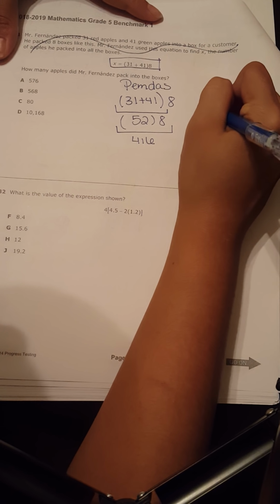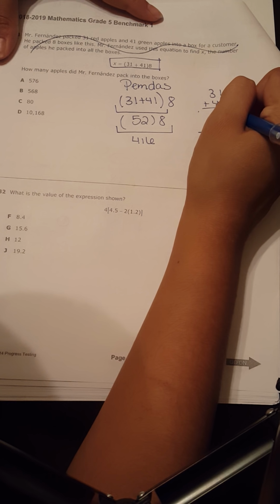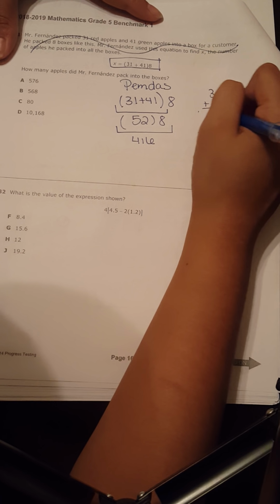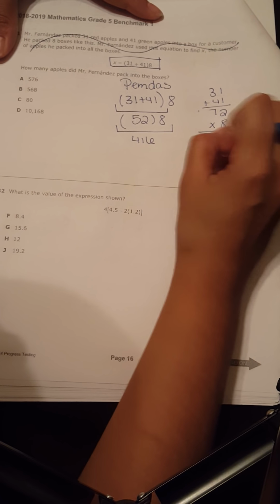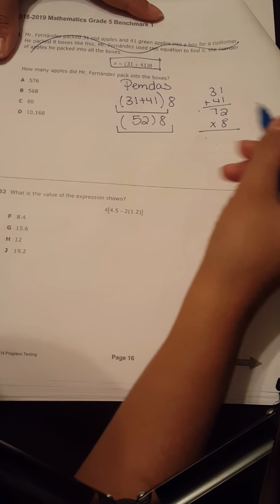Right here. 3 plus 4 is not 5. 3 plus 4 is 7. Boys and girls, whenever you come across that you couldn't find your answer, that doesn't mean guess your answer. That means you need to go back and fix it.